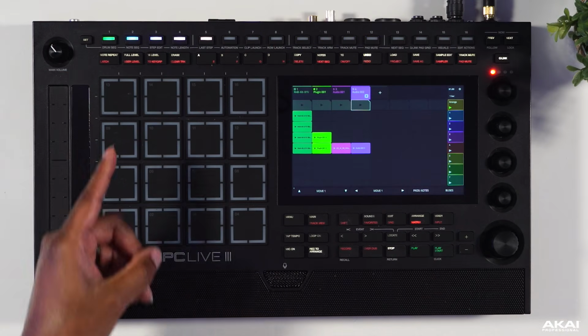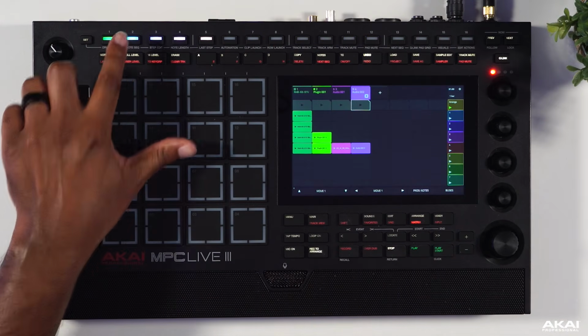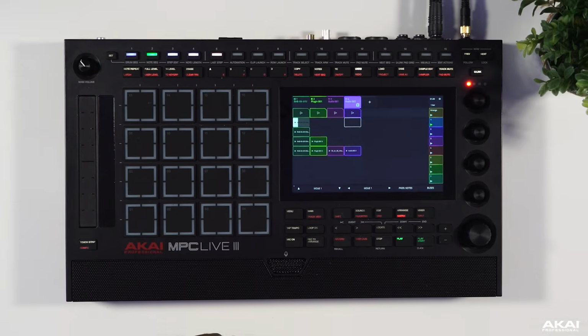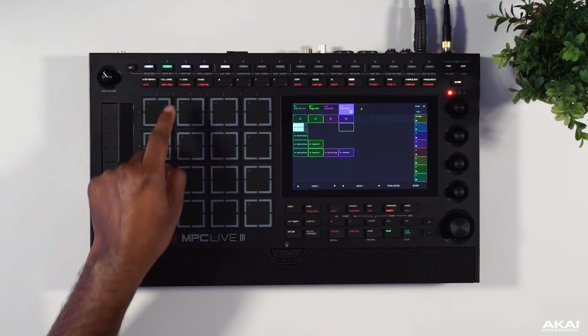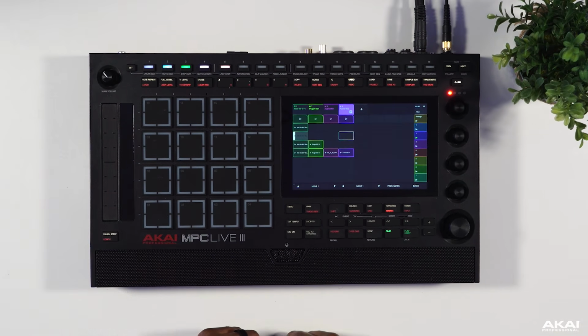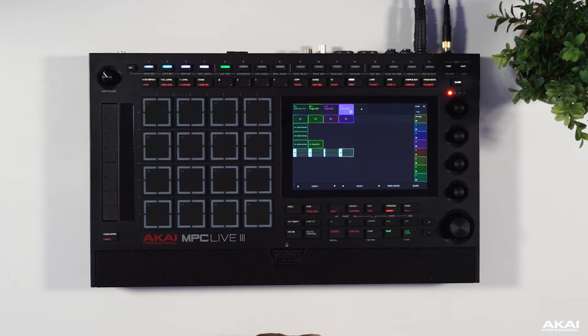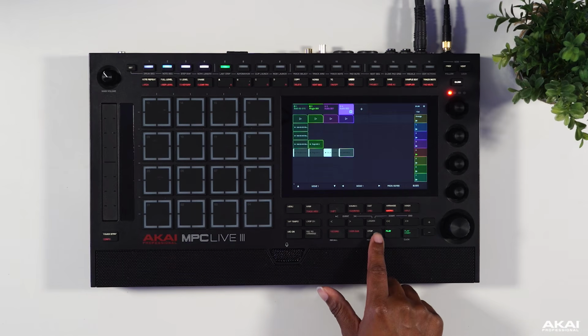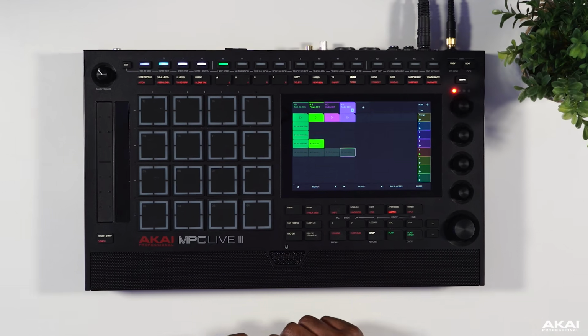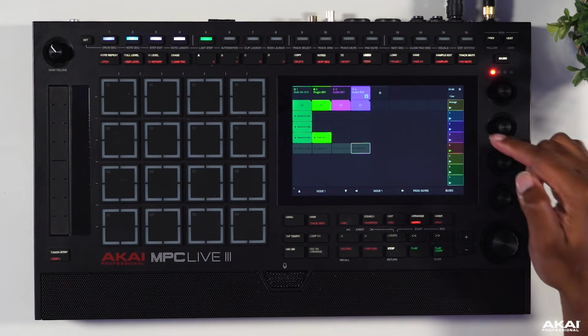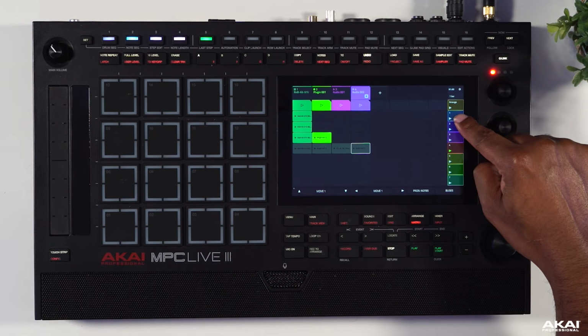Now we can use our performance buttons to launch our rows. We can also launch our rows by using our row launch area here on the screen.